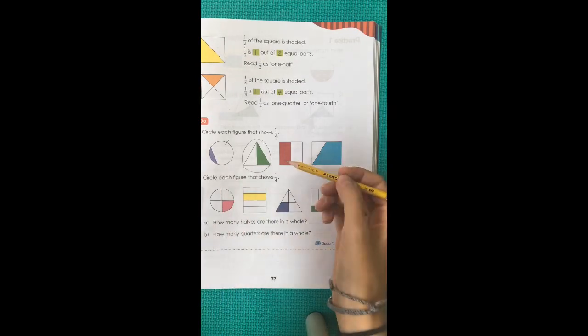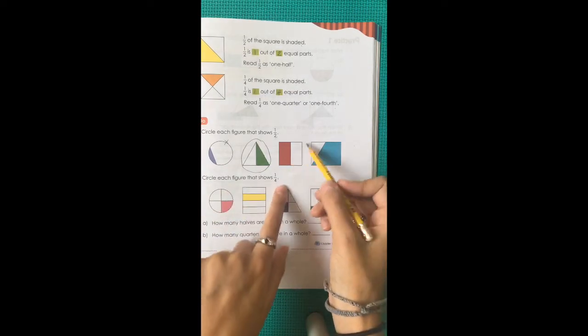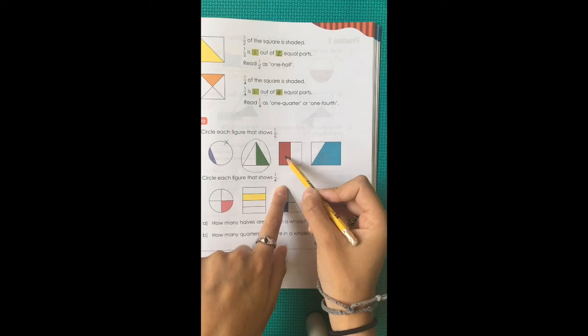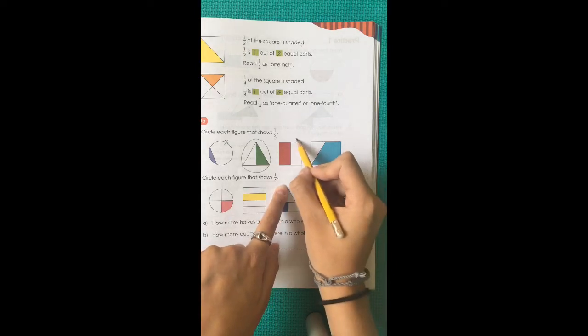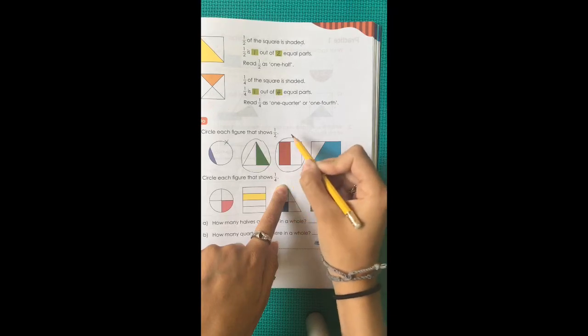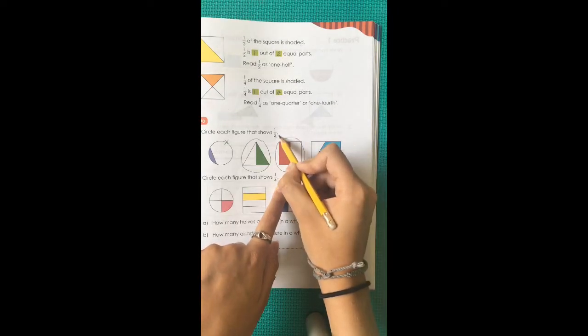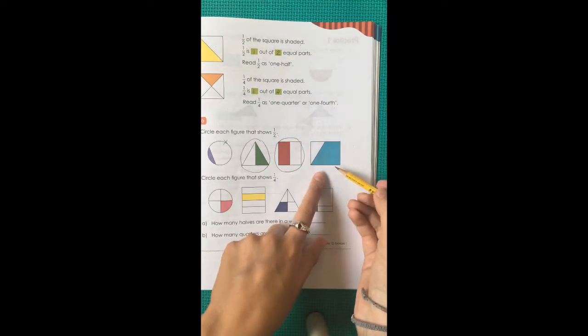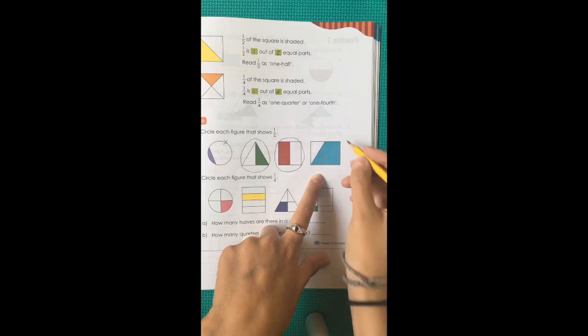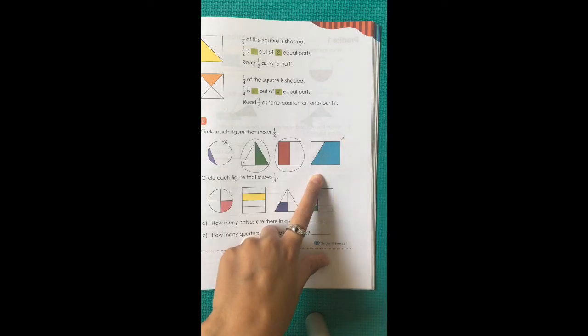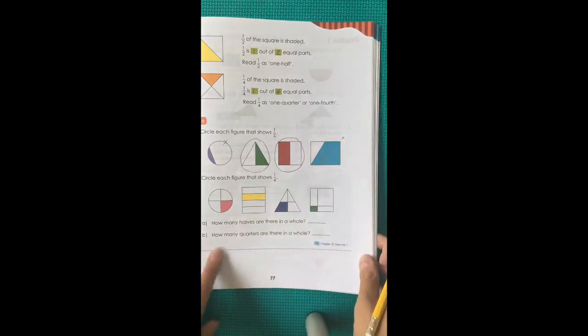Let's look at the next part. Do you think this figure is shared equally? Yes. So this figure shows 1/2. What about the rectangle? Is the rectangle shared equally? No. So it is not 1/2.